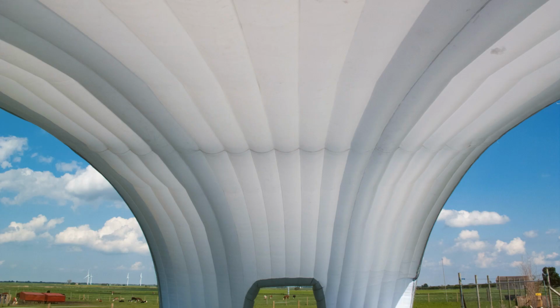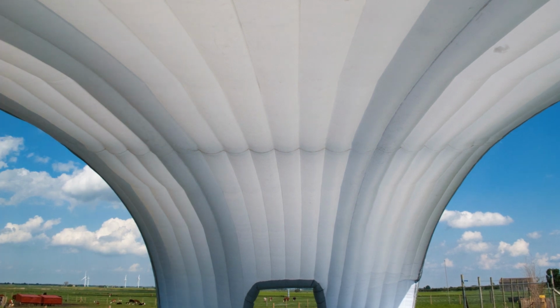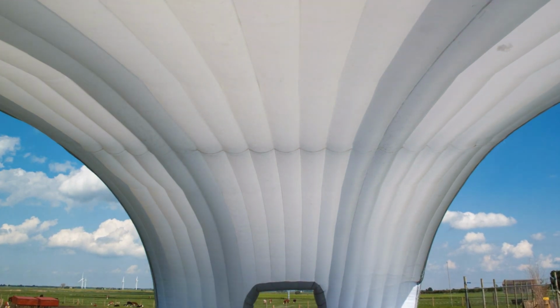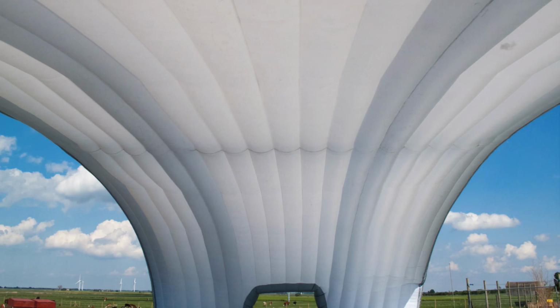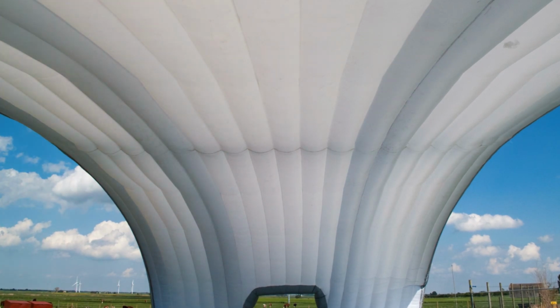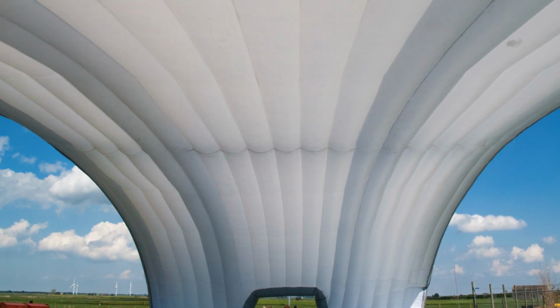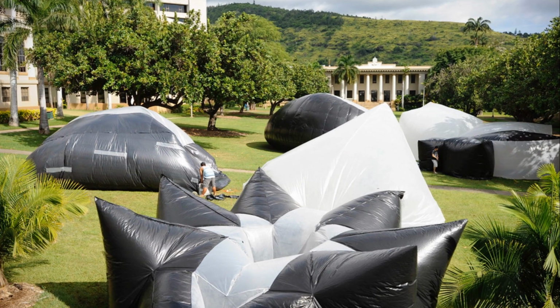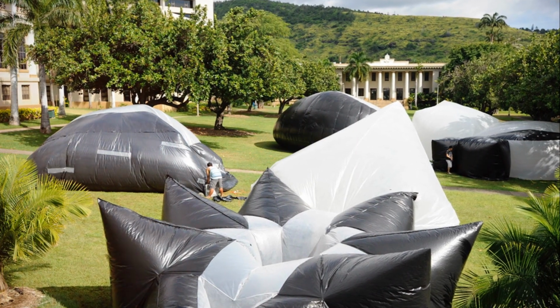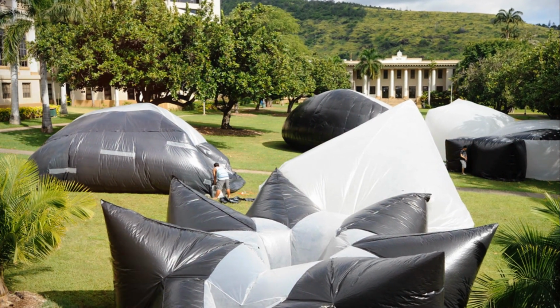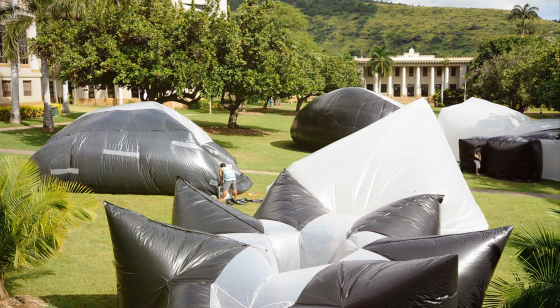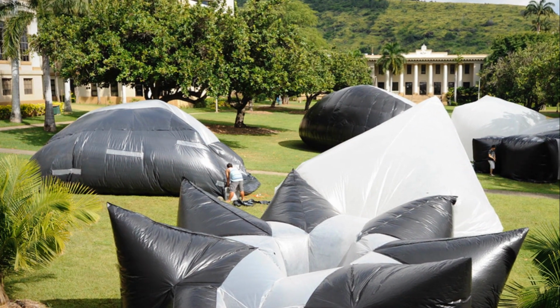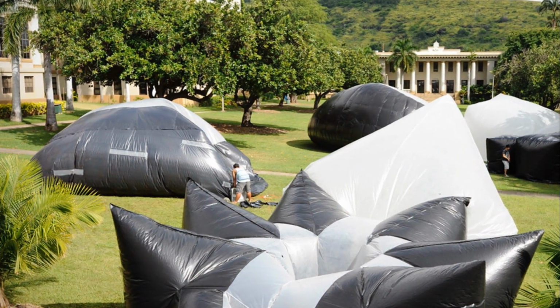Now, let's delve into a specific type of inflatable structure: the double-skin inflatable system. Picture two layers of material, like two skins, that are inflated separately. The space between these two skins is filled with air pressure, creating a stable structure. This design allows for increased stability and versatility, and it can be used for a wide range of applications, from temporary event spaces to emergency shelters and even architectural installations.